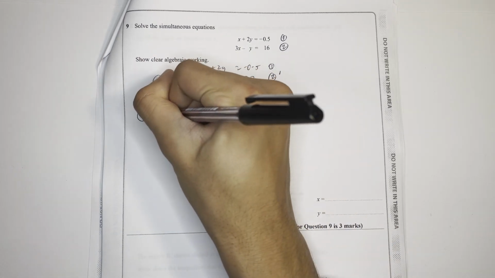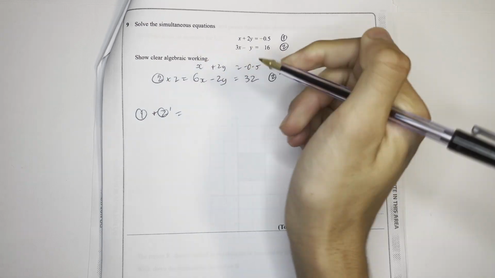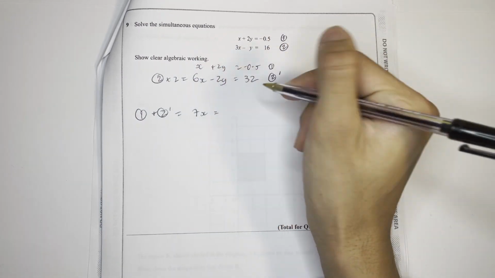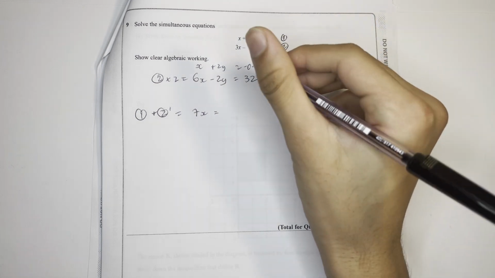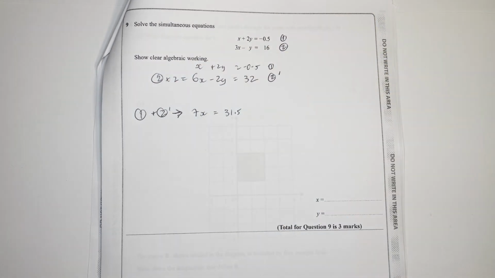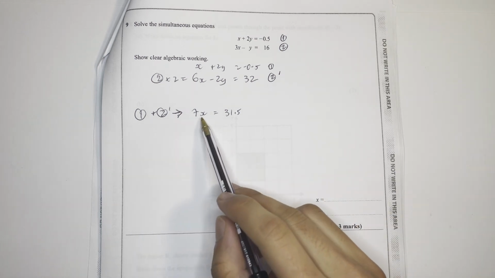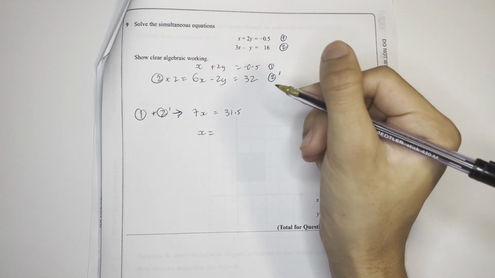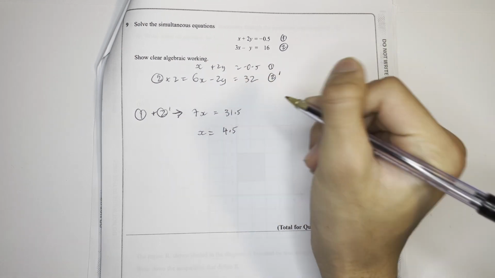So we have 1 plus 2 dash. This is equal to 7x equal to 31.5. To get x on its own, we just divide both sides by 7, giving us x is equal to 4.5.